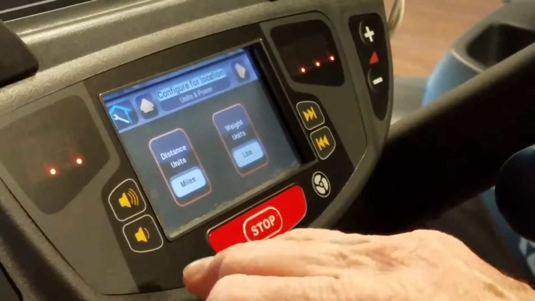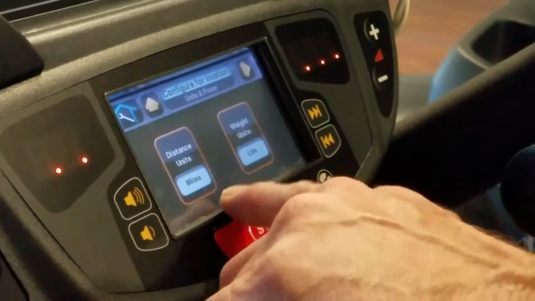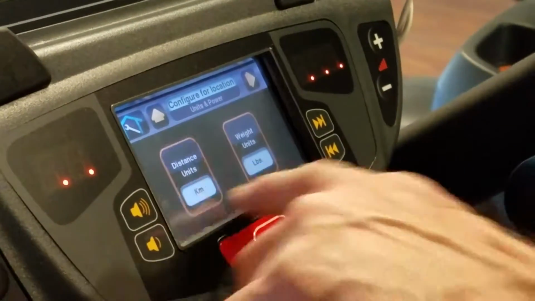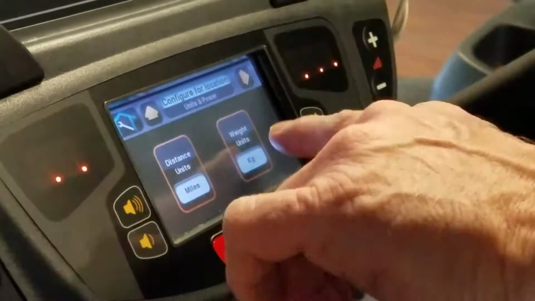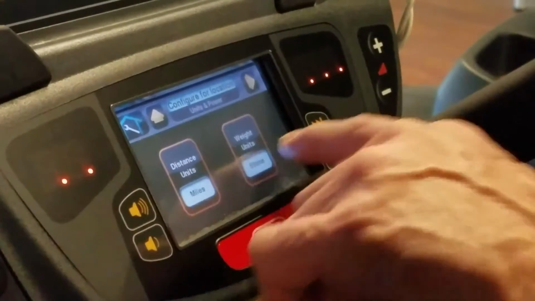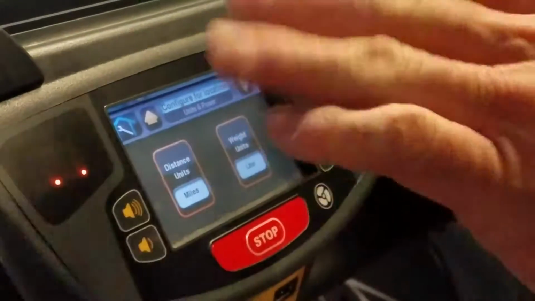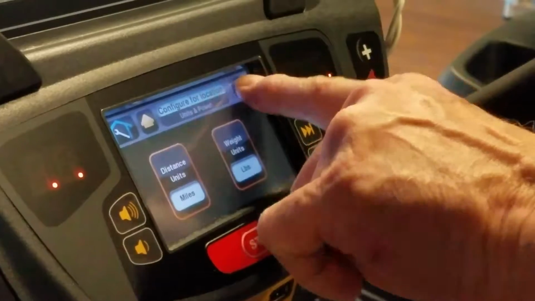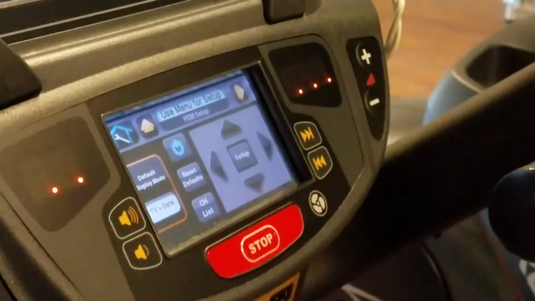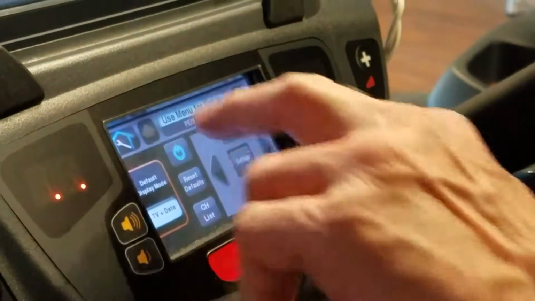Then you have the location, you have distance and weight. That'd be if you want to have it in kilometers or miles or pounds or kilograms or also stone. So in the US we keep it in miles and pounds usually. And in the next, this is your screen. I should probably go back to the main screen.